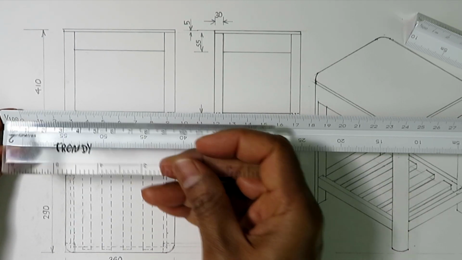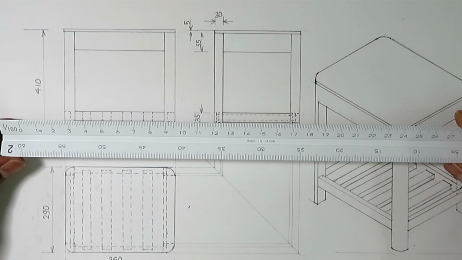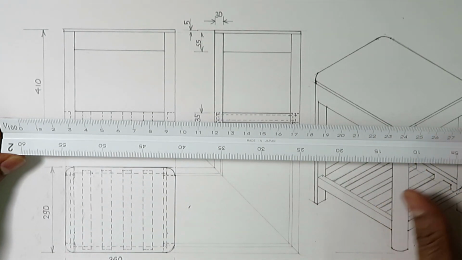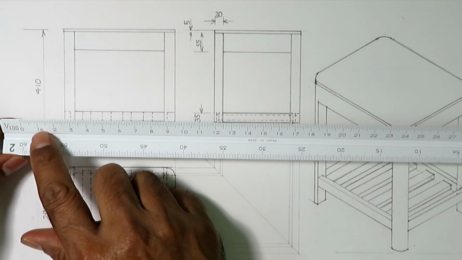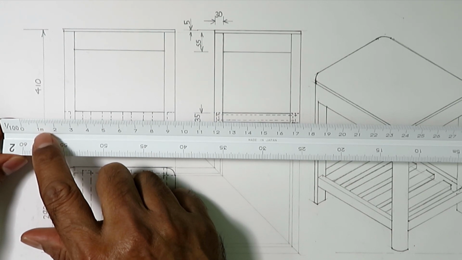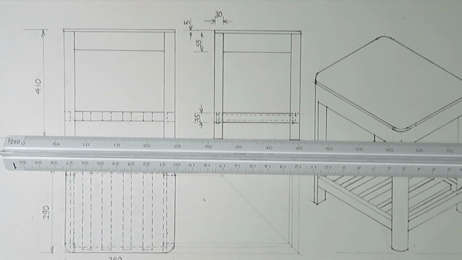So the measurement of 10 millimeter here represents 1 meter in actual size. So using this kind of scale, we can actually directly do the measurement. If we are using 1:100 scale, then we can use this scale directly without actually doing any calculation. So 1:100 scale is actually full scale.